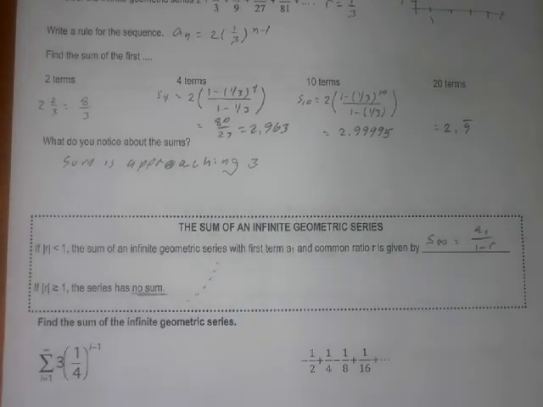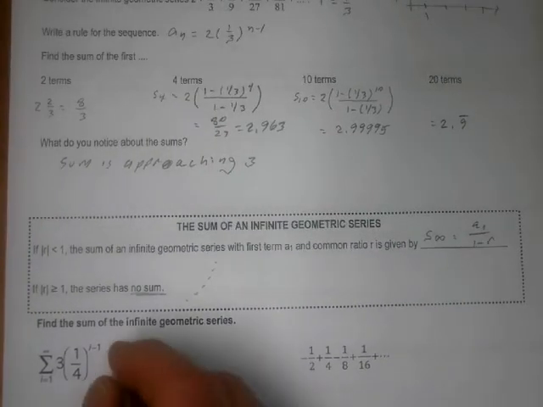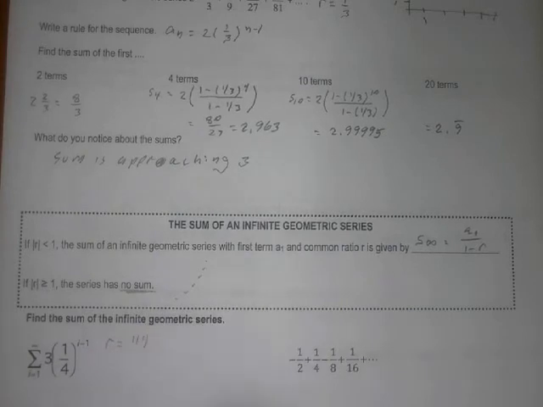Down here in these three examples, what we are actually going to do is find the sum. I'm going from 1 to infinity, 3 times 1/4 raised to the i minus 1 power. Based on our formula, which is right here, r is 1/4.